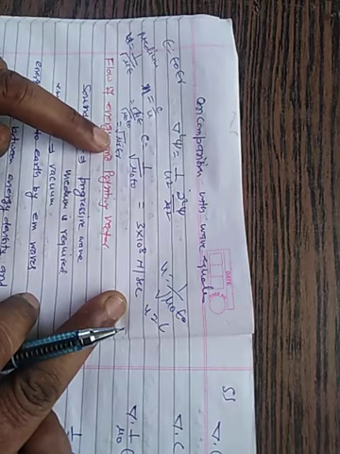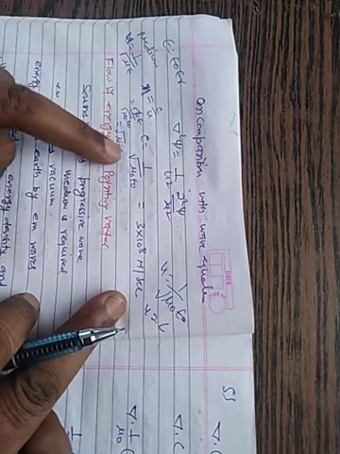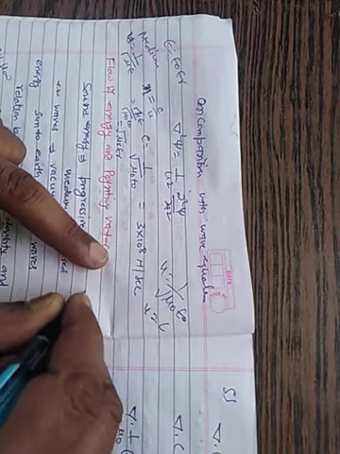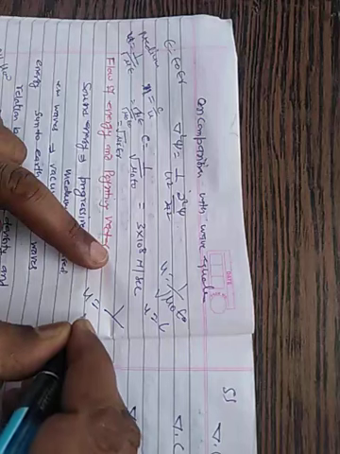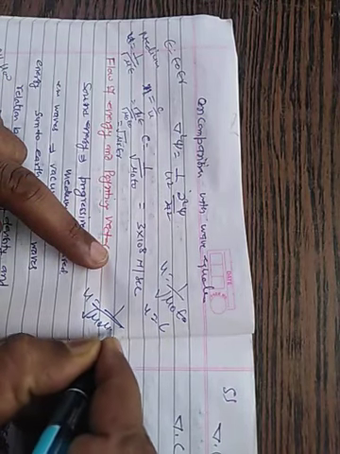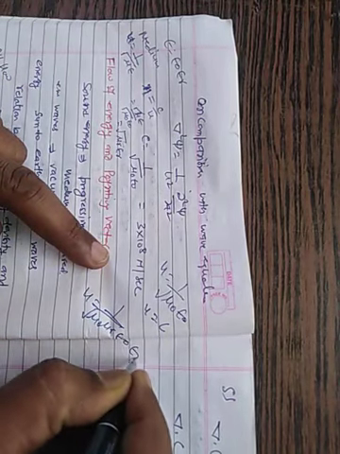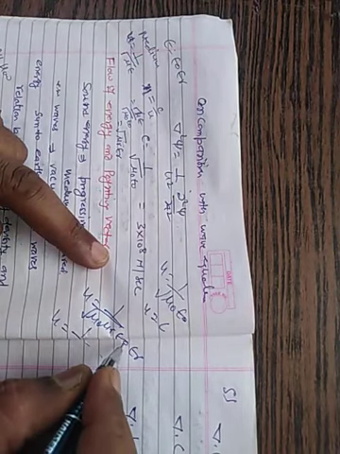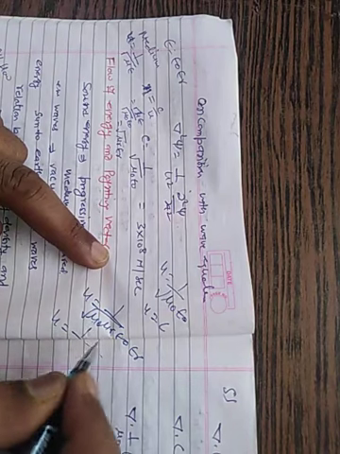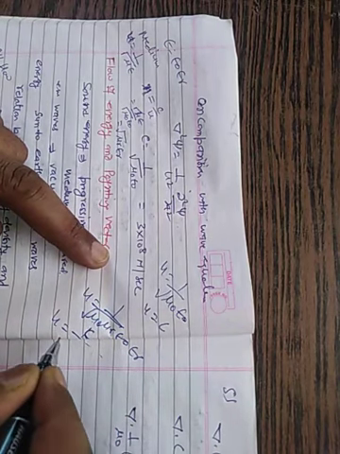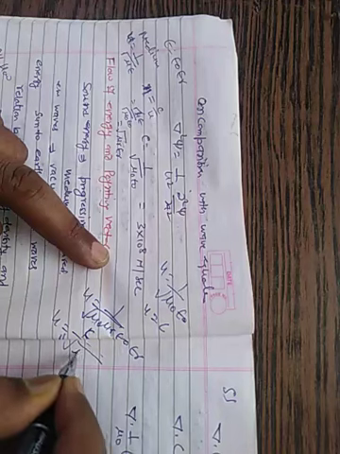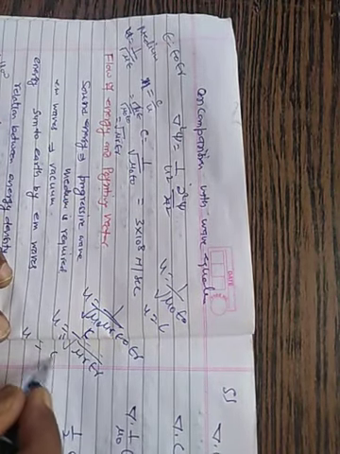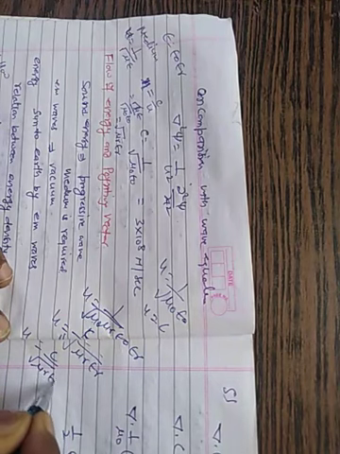So u is equal to 1 upon under root mu naught mu r epsilon naught epsilon r. Since 1 upon under root mu naught epsilon naught is c, u is equal to c upon under root mu r epsilon r.